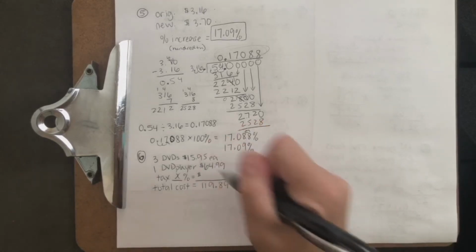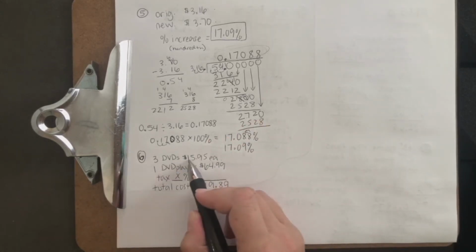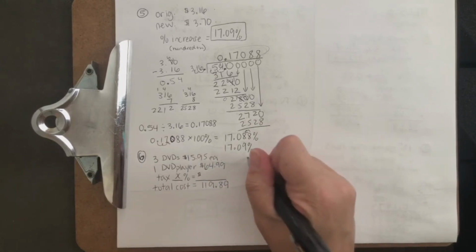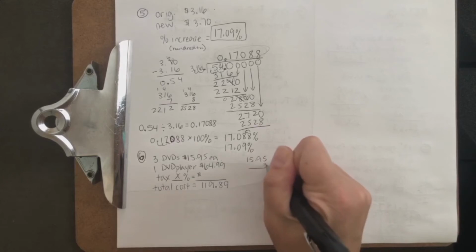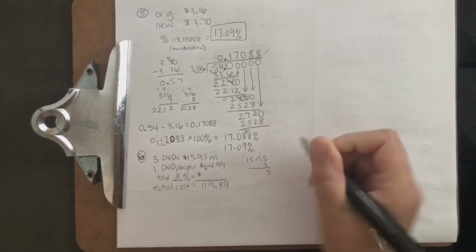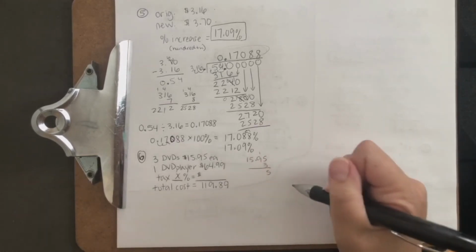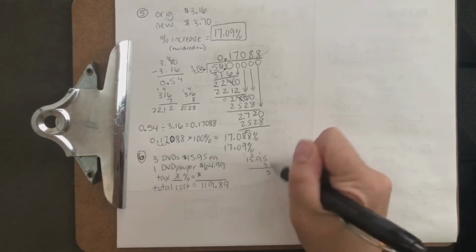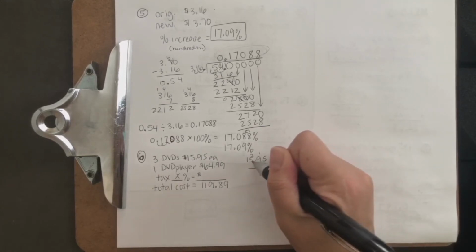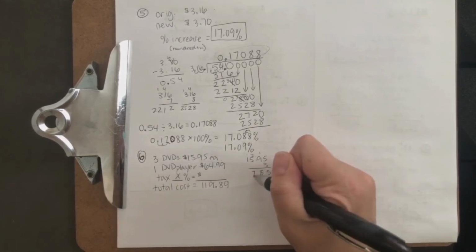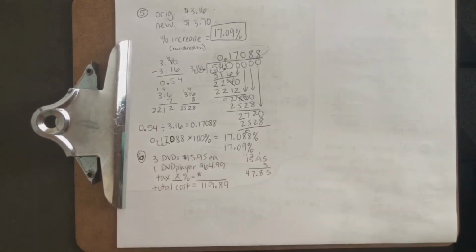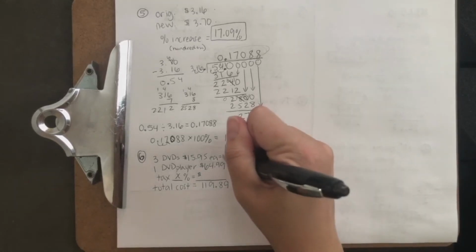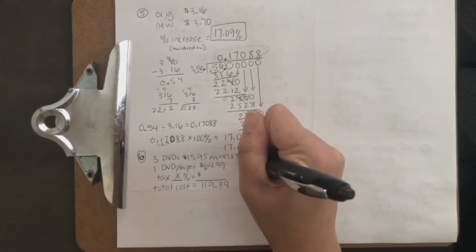So let's first figure out how many 3 DVDs comes to. So we'll do $15.95 times 3. 3 times 5 is 15. 3 times 9 is 27, plus 1 is 28. 3 times 5 is 15, 16, 17. And 3 times 1 is 3, plus 1 is 4. So the 3 DVDs came to a total of $47.85.